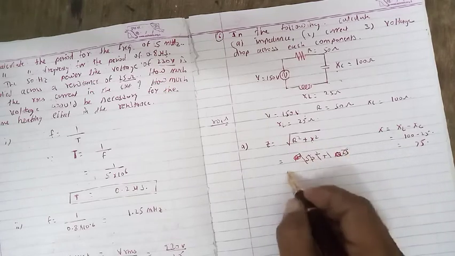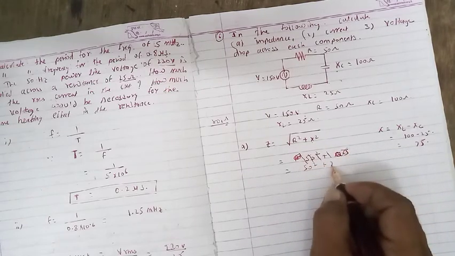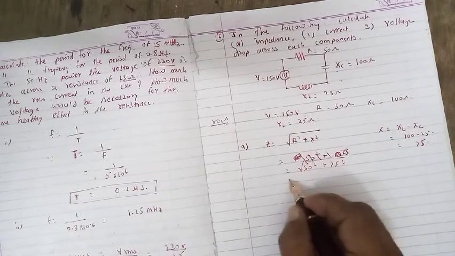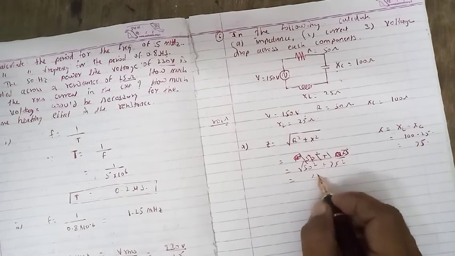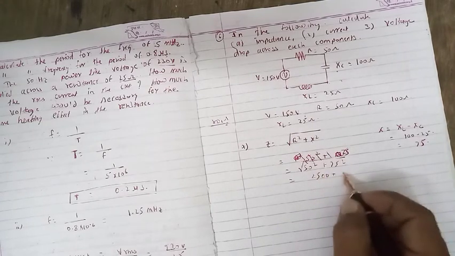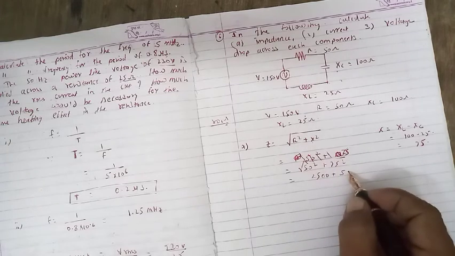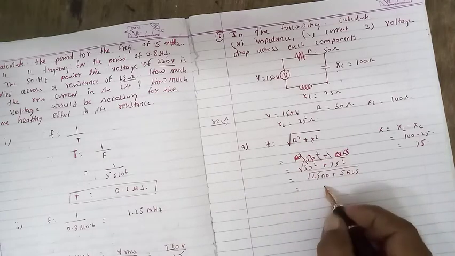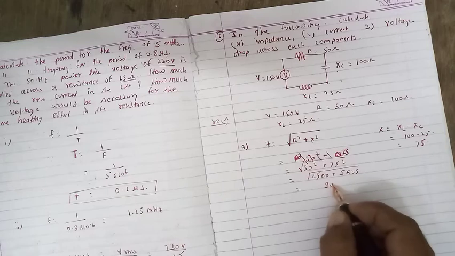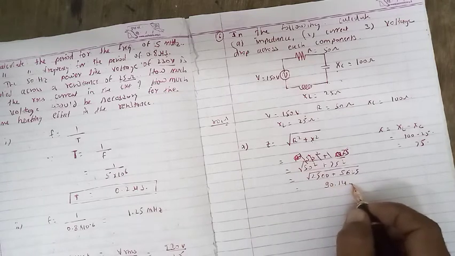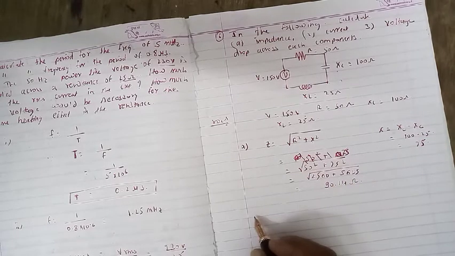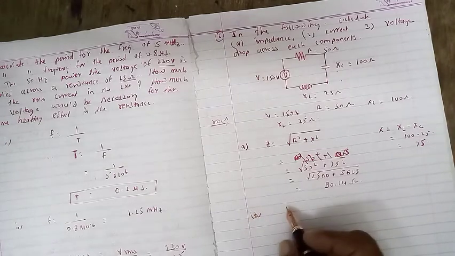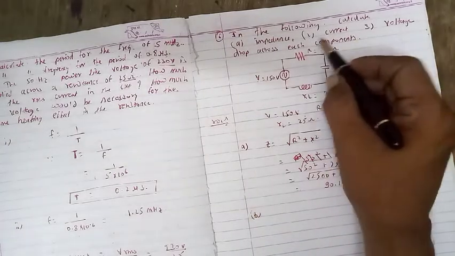Here we will write down the square root of 50 squared plus 75 squared. After calculation you will get the answer: 2500 plus 5625, which is 5625 whole square root, and that is equal to 90.14 ohms. Okay students, then the second problem is of a current.